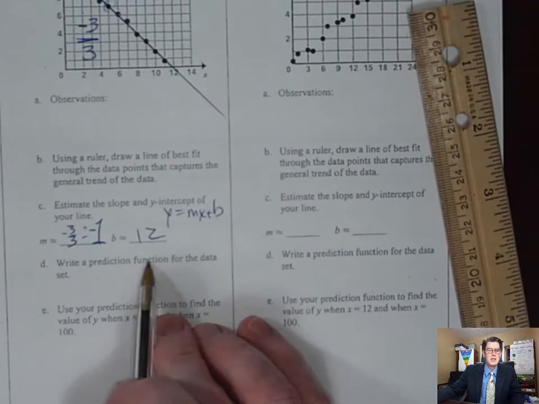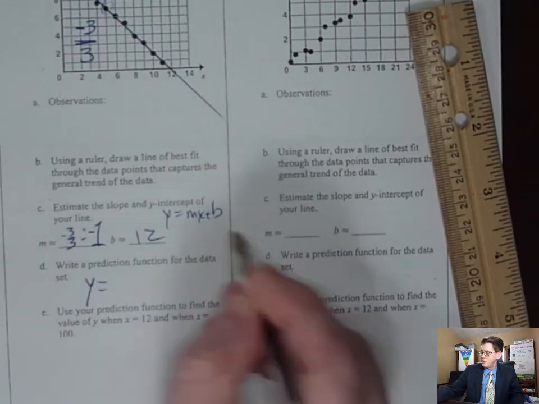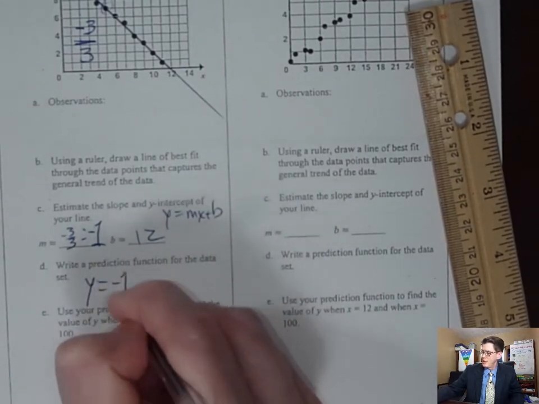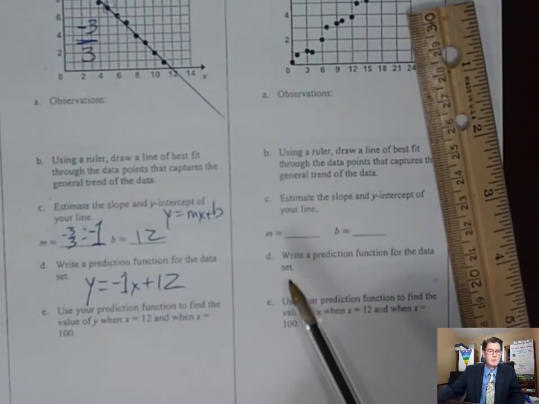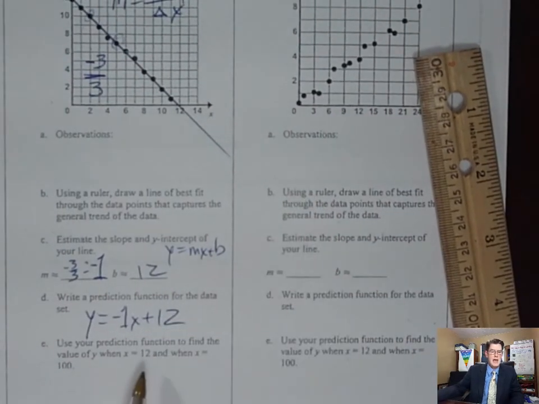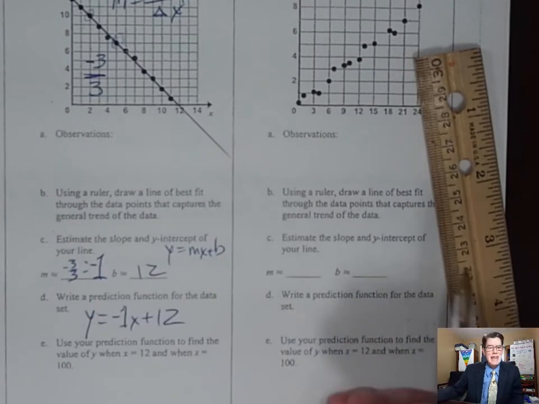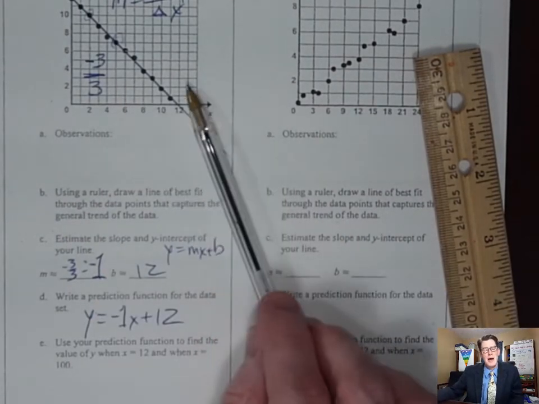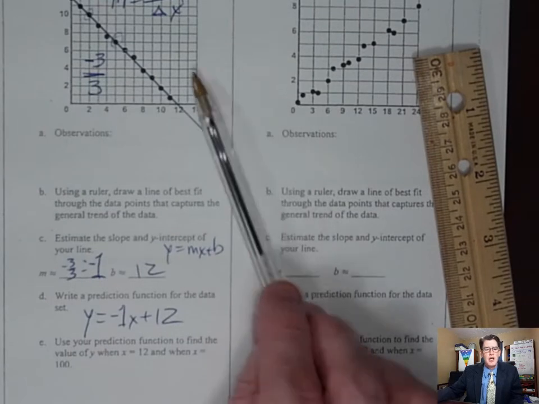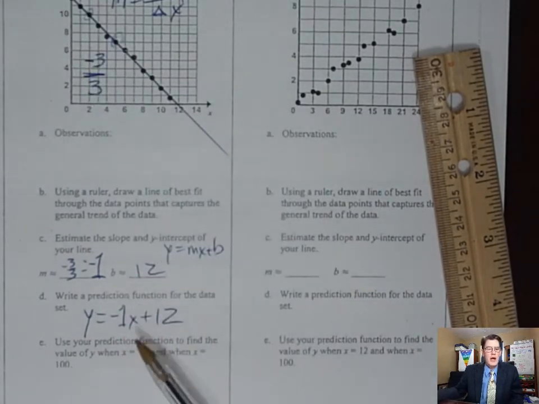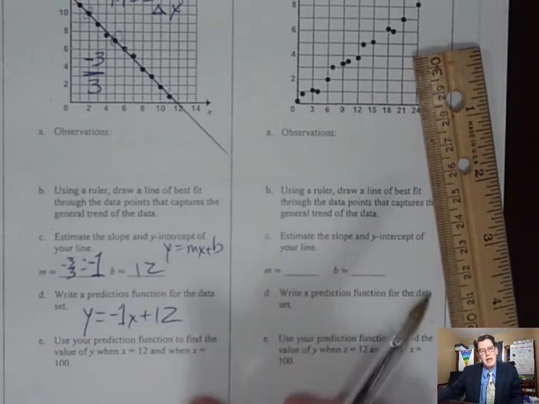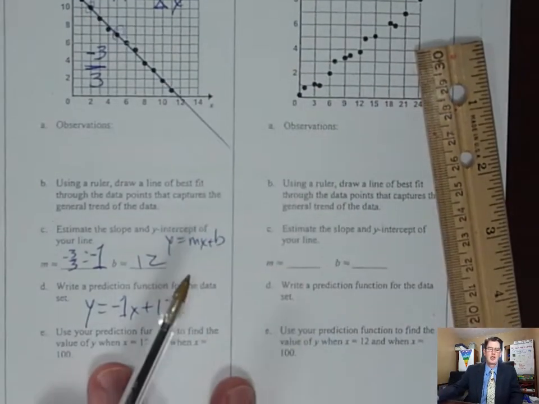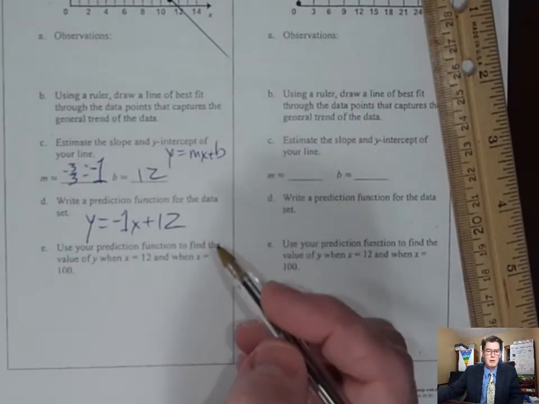So the prediction function, or y equals mx plus b, is y equals the slope, negative 1x, plus where it crosses the y-axis, 12. Then using that, you can plug in 12 for the x, plug in 100 for the x, and then you can predict anything. This is what's so strong about lines. When real life occurs, we can draw the trend, get an equation, and plug numbers into it. We can figure out how much money we can make in a year, how much money we can spend on things, based on what the trend has shown. This is what makes it so powerful.